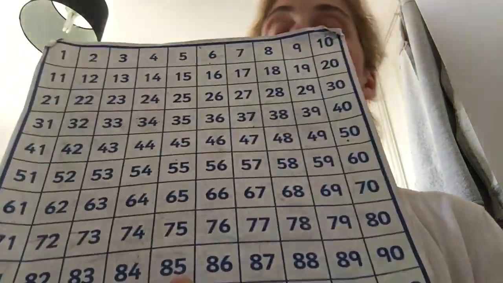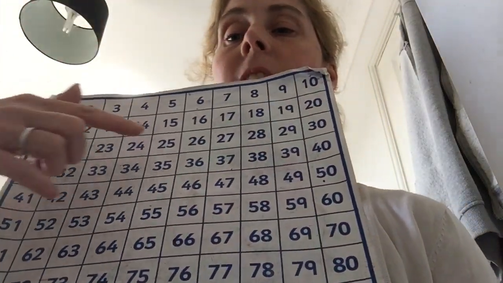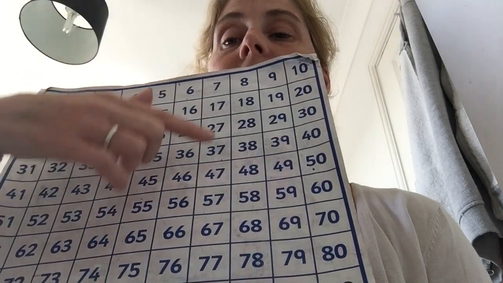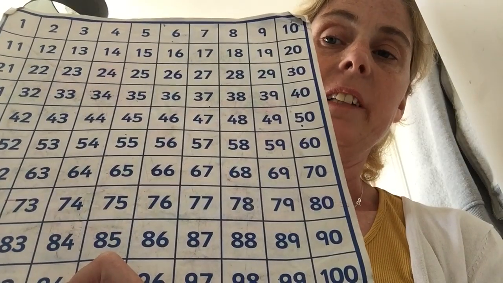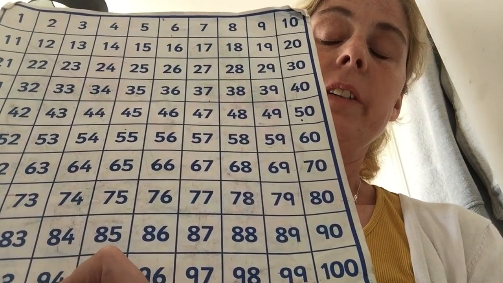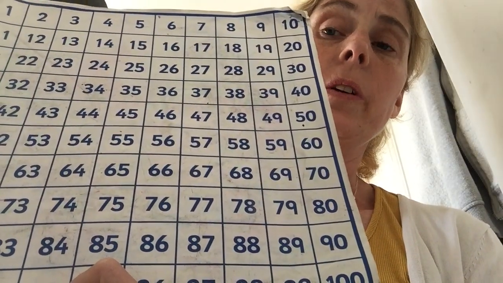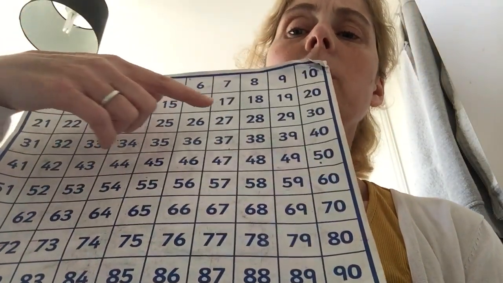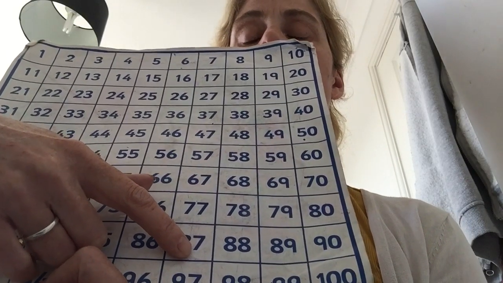Right, now, thinking about those numbers, what can you tell me about the numbers when we are counting in tens? What happens to the numbers when we're counting in tens? Have a think. See if you can tell whichever adult is with you. What happens to the ones number when we're counting in tens? What do you notice about it? Have a think.